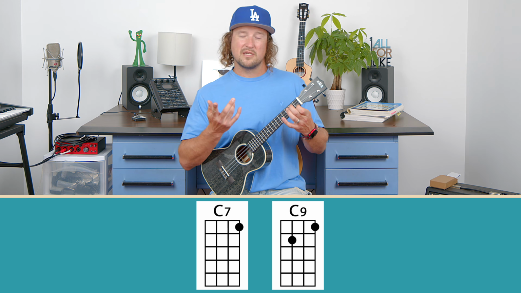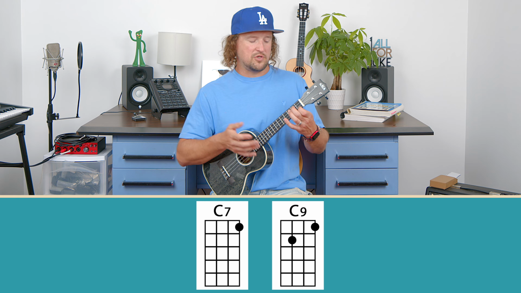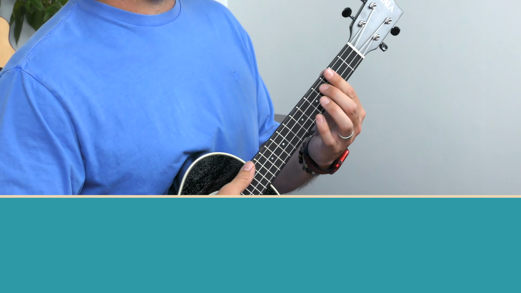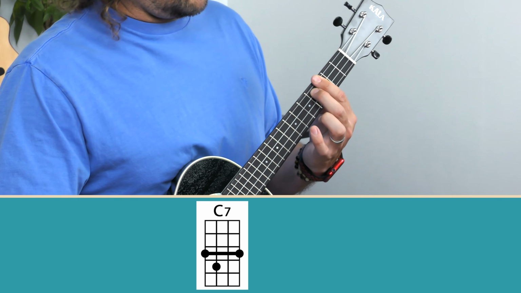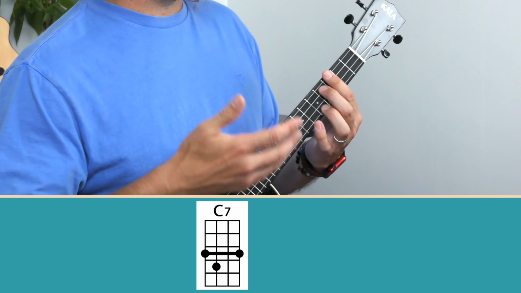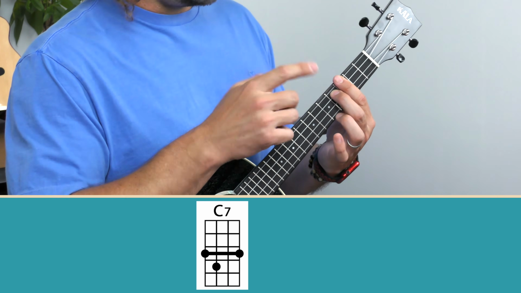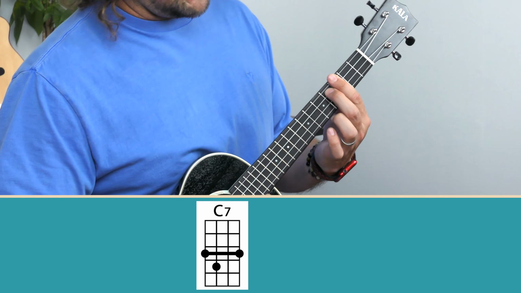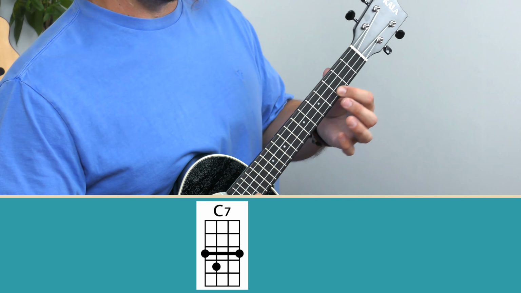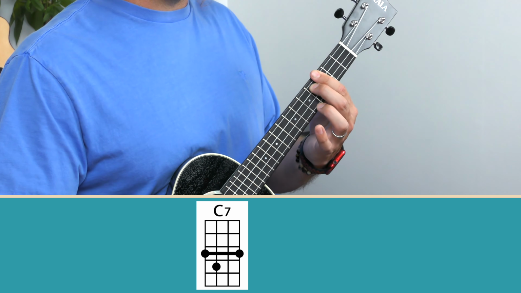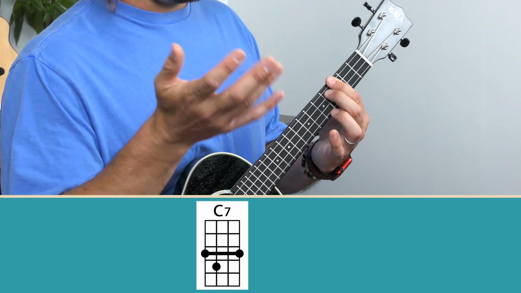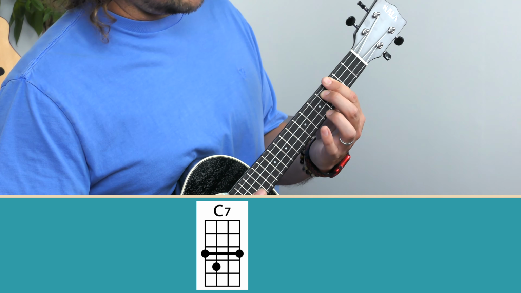And the cool thing is this works for each of the other inversions. So now let's go up to our first inversion of C7. So in this chord, again, we need to find our root note. And the root note of this inversion is on the A string right here, which is our C note. So to make this into a 9 chord, we need to find the D note, which is the 9th. And we keep everything else the same.